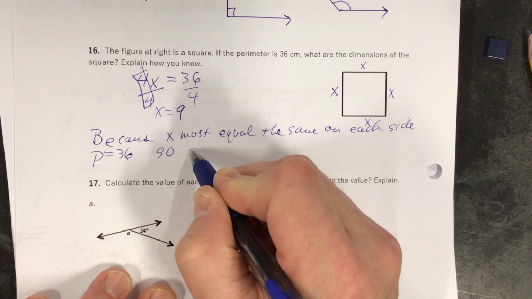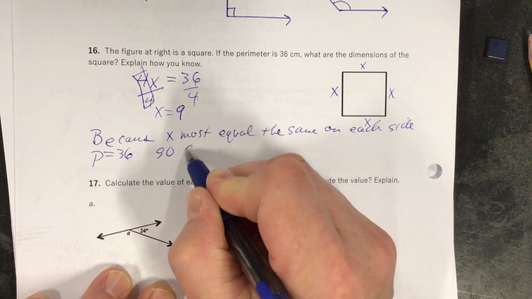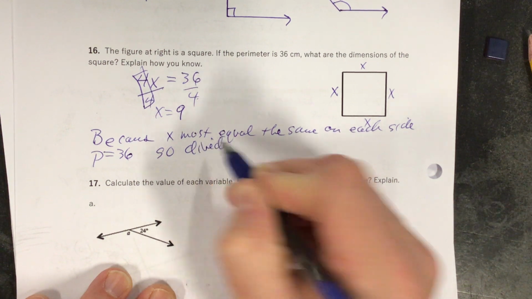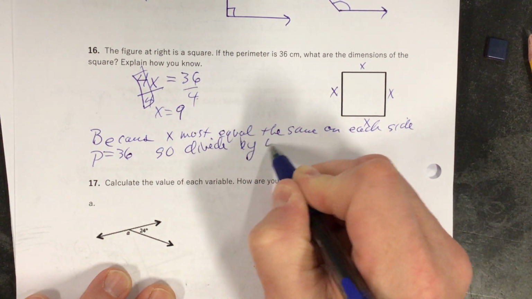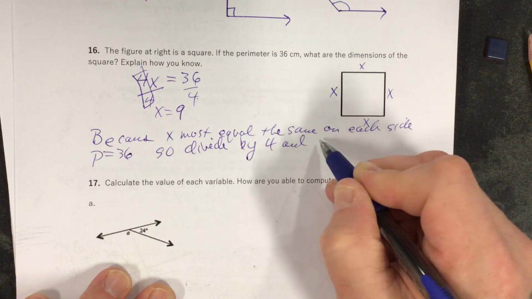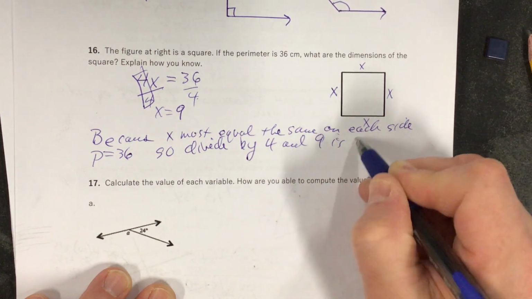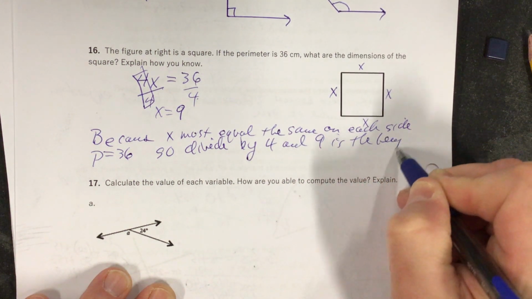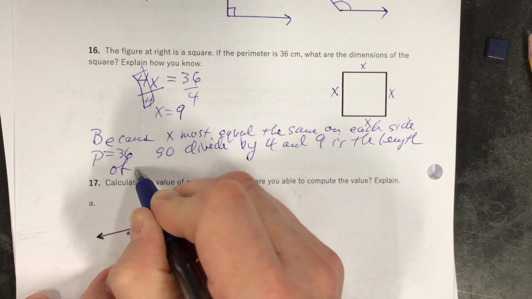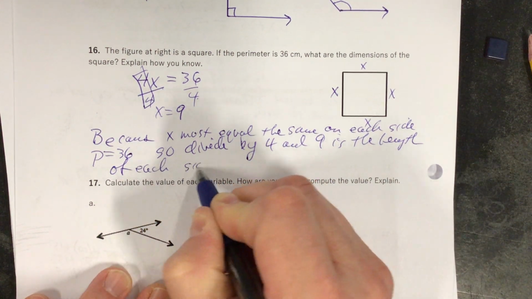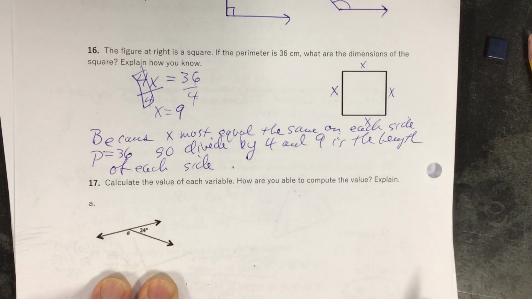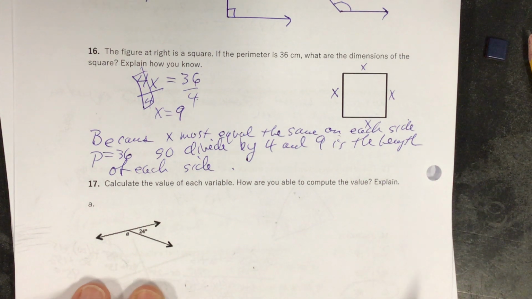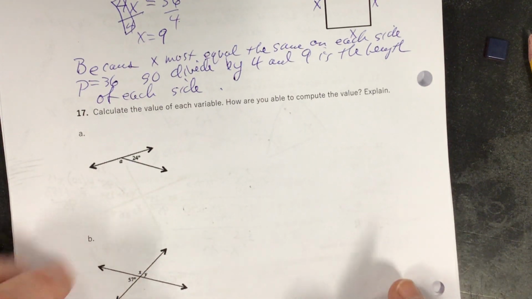So divide by 4, and 9 is the length of each side. You can write a lot of different other things, but really that's about all there is to it. Okay. All right, last one.